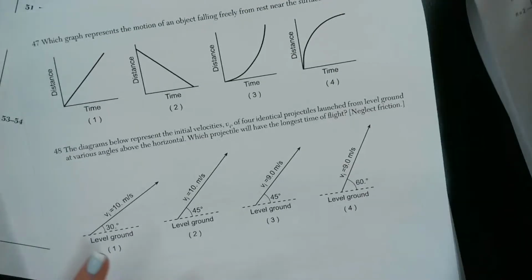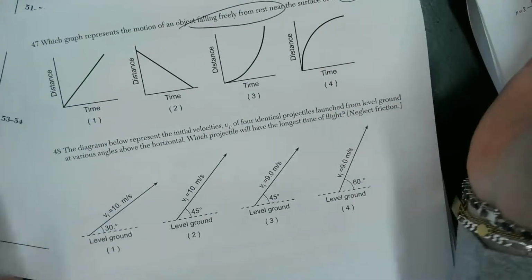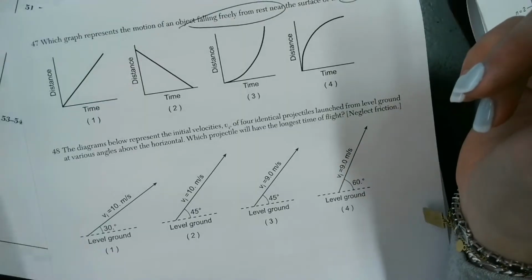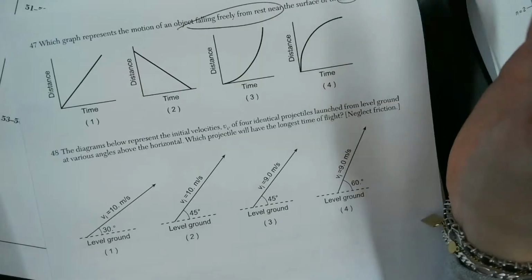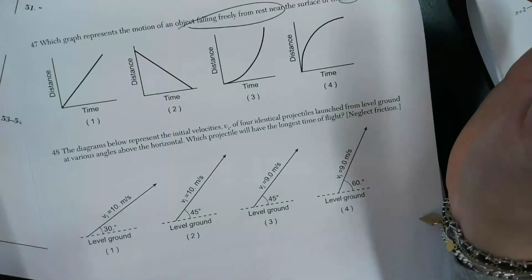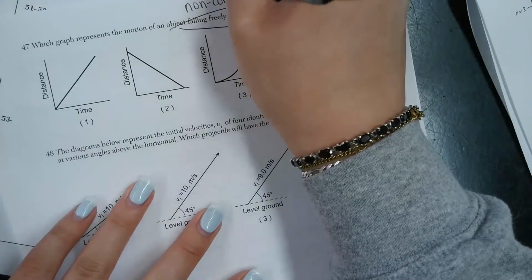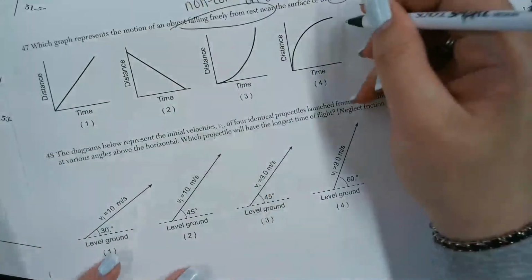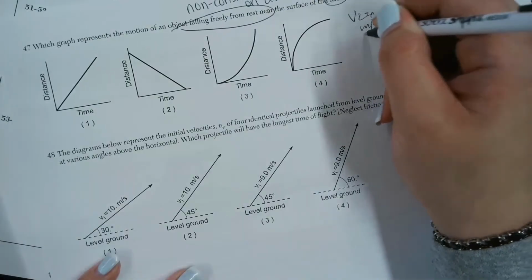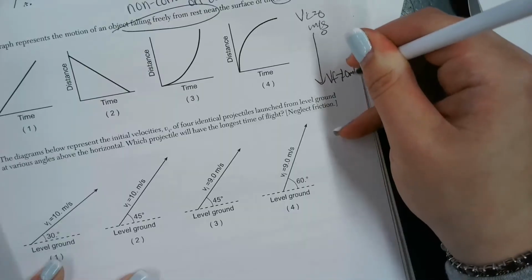Which graph represents the motion of a free-falling object from rest near the surface of the moon? It's the same thing as if we put Earth there. You have a d versus time graph, so the big thing is zero slope, constant slope, or non-constant slope. Non-constant slope on d versus t means accelerating, and that's what an object in free fall should be doing. You're starting at zero, so VI is 0 meters per second at the top, and as you go, the final velocity cannot equal 0 meters per second at the bottom.